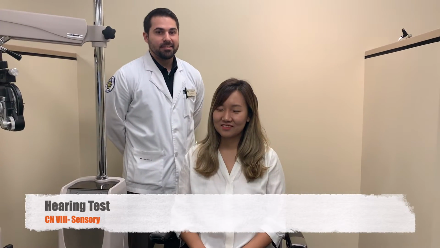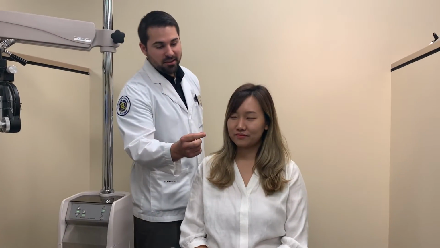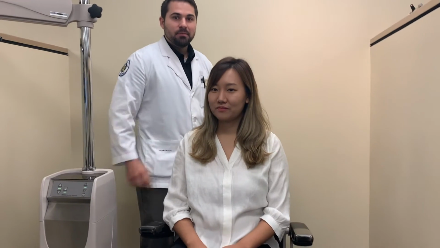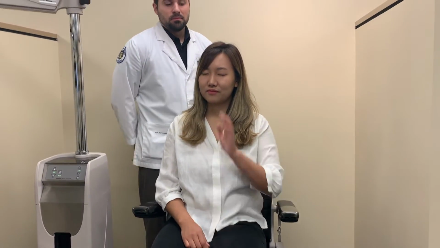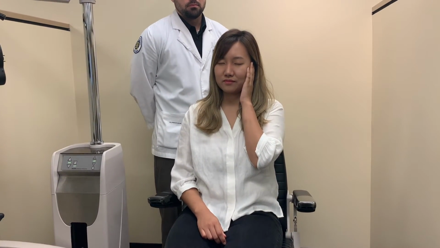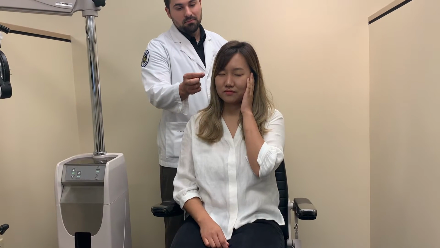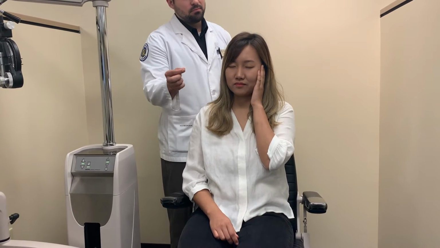The next test is the hearing test, which assesses cranial nerve 8. Standing behind the patient, have them close their eyes and cover one ear. Instruct them to indicate when they hear the sound on the uncovered side. While moving your arm in towards the patient, rub your finger and thumb together, creating a soft noise. Approximate the point when the patient hears the sound. Then you repeat on the other side. The sound should be heard from an equal distance in each ear. If not, this is an abnormal response.